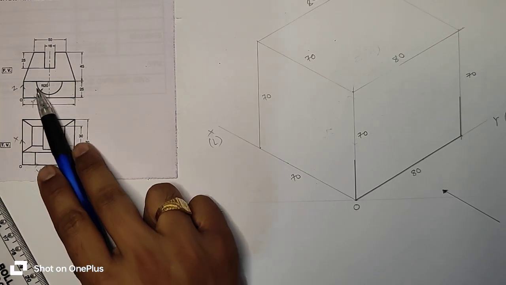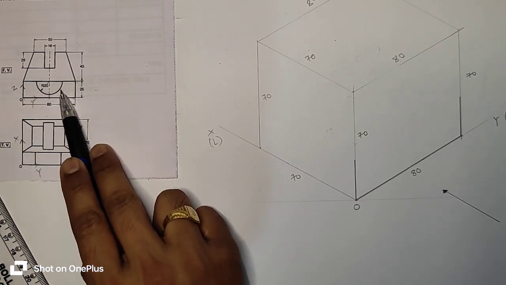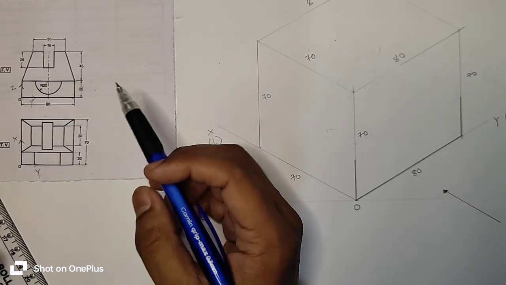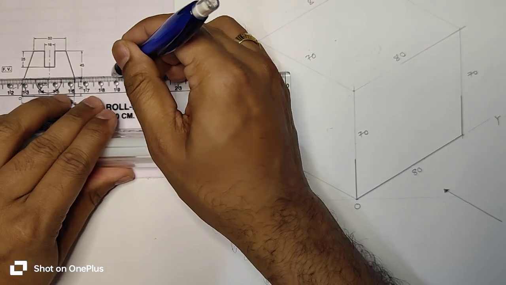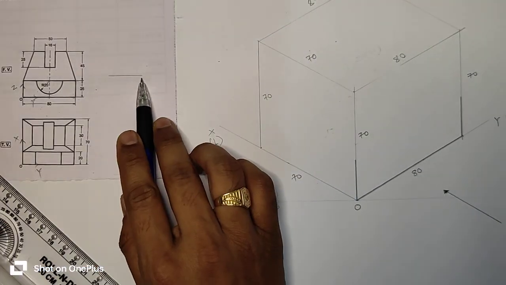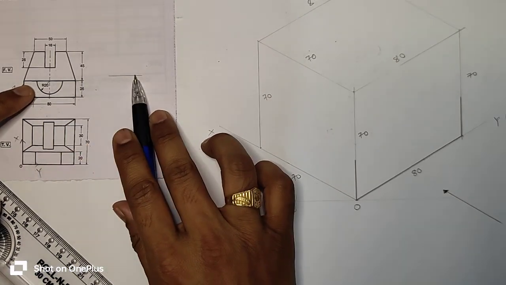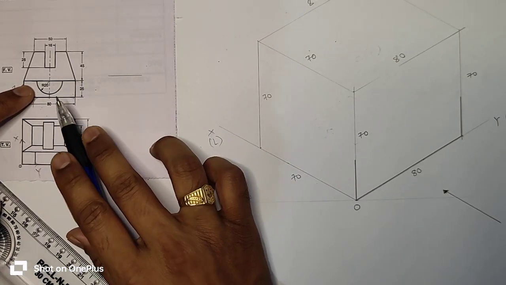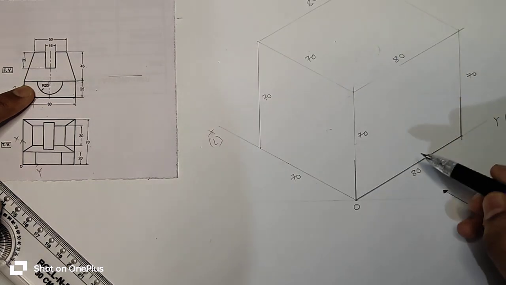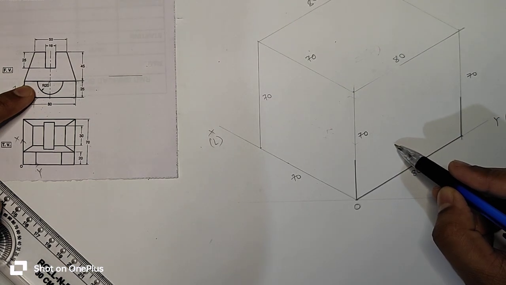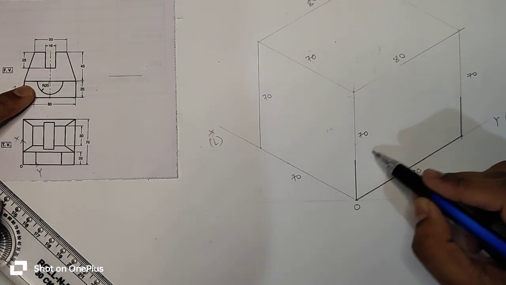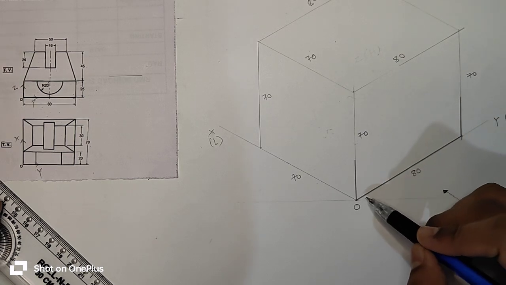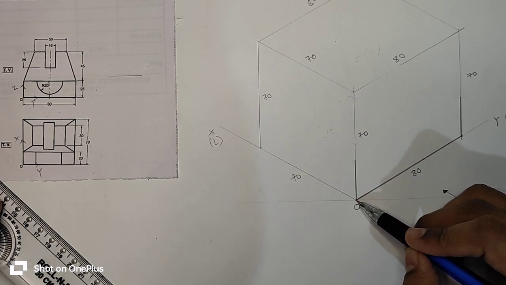Now we can see this is a semicircle. Semicircle is shown by a regular line. This is a regular line. So it means that semicircle is visible in front view. It means that semicircle is at this face, the initial plane, that is at x is equal to 0.